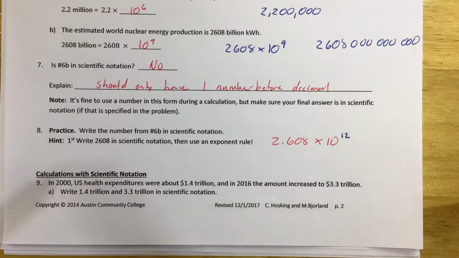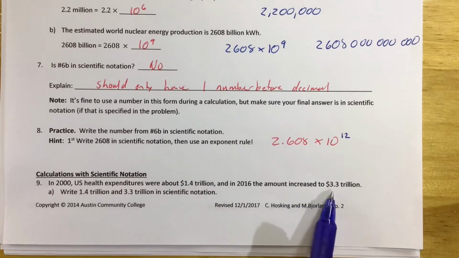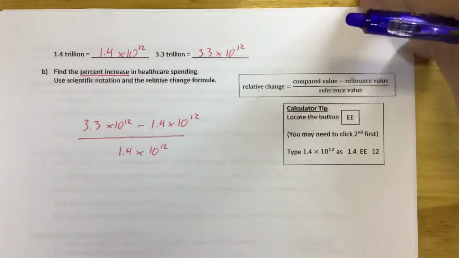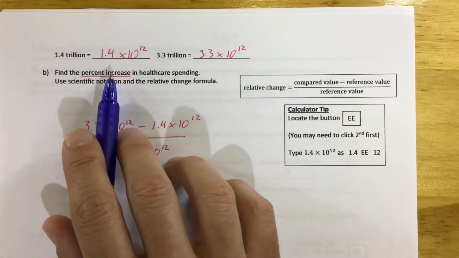All right, question number 9. What we're going to do is look at one calculation with scientific notation involved in it. Unfortunately, the question starts on page 2 and then finishes up on the next. Okay, but it says here that in 2000, the U.S. health expenditures were about 1.4 trillion, and in 2016, the amount increased to 3.3 trillion. Okay, we want to write each of these numbers in scientific notation. Okay, so we'll go to the next page here.